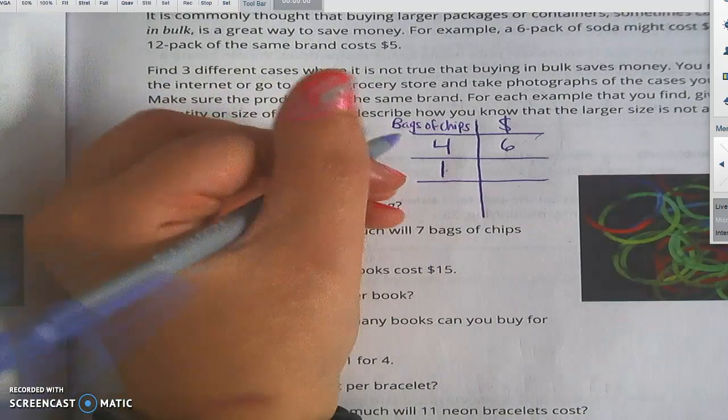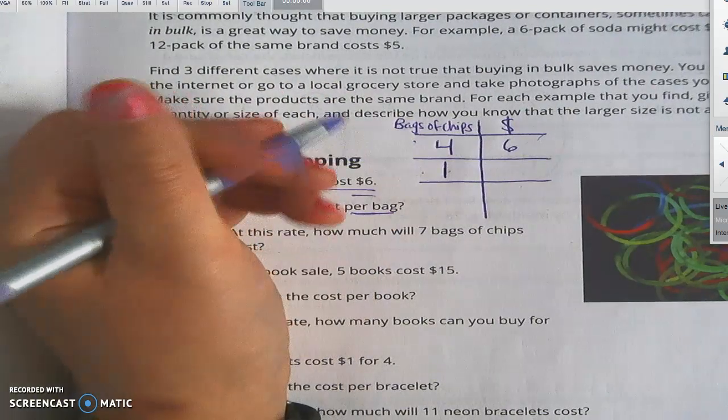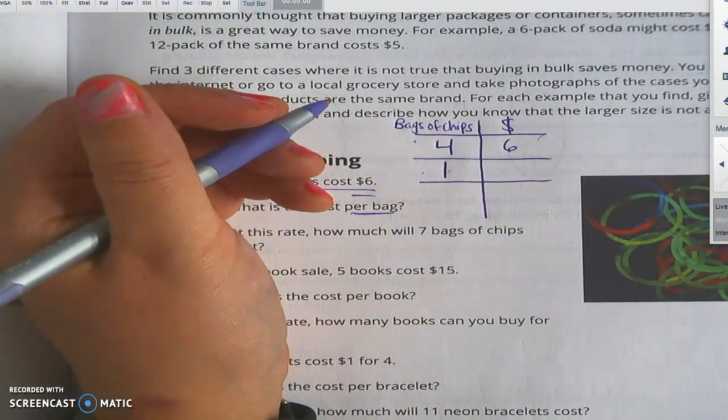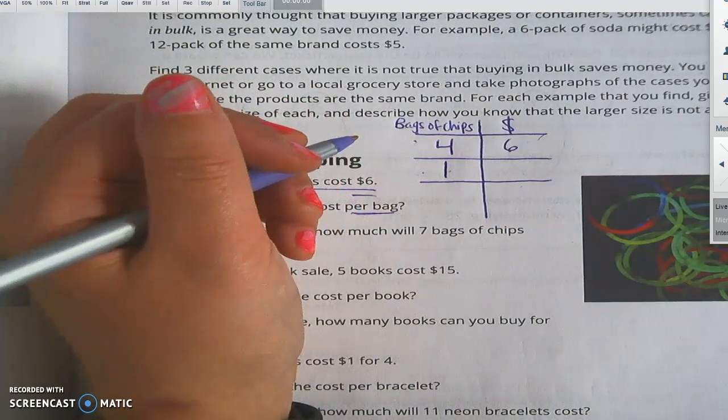Okay, so I need to get from 4 bags of chips down to 1 bag of chips? 1 bag of chips. Yeah, there we go. I can talk. English is totally my language.